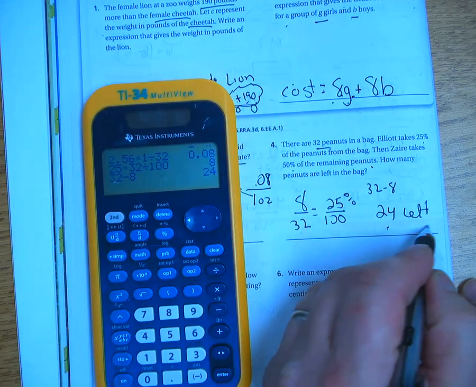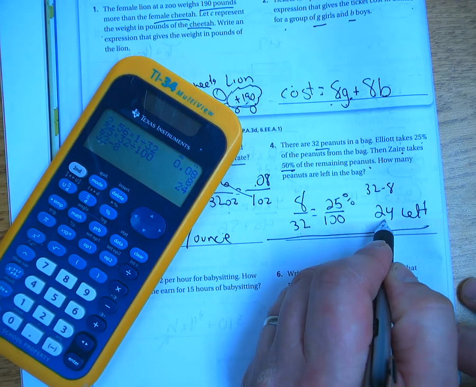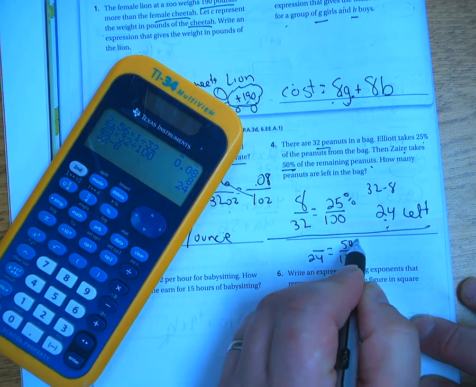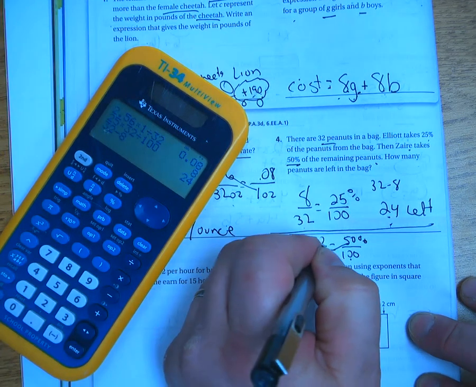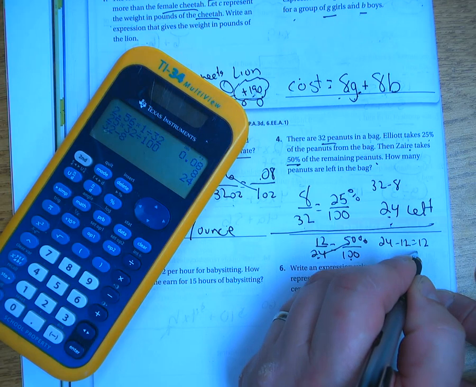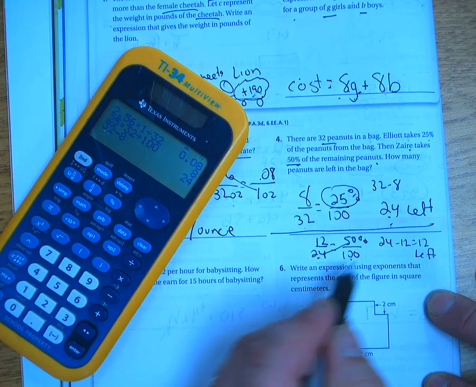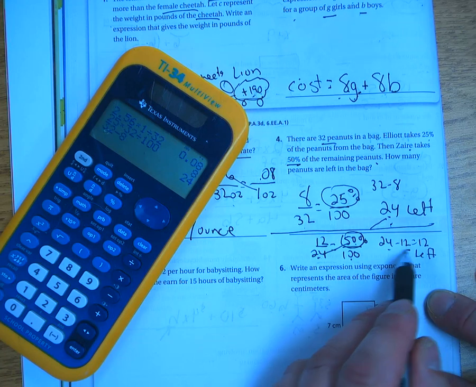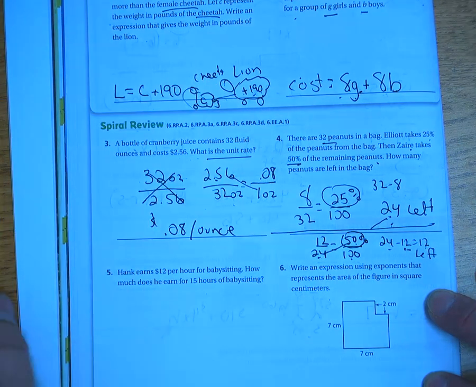So now I've got 24 left so far. Step 1. But now Zaire took 50% of these. There are now 24 left. I'm finding 50% of 24. Cross multiply and divide. He took 12. So now 24 minus 12, there are 12 left in the bag. So step 1 was find 25%. Step 2, find 50% of what's left. Step 3, subtract the 50%, and that'll tell you how many are left.